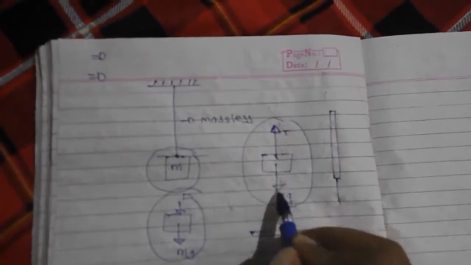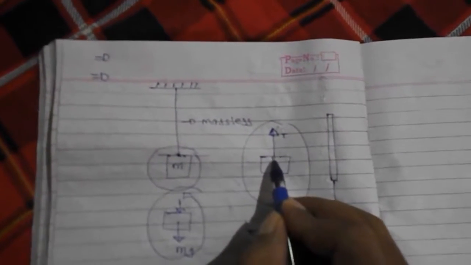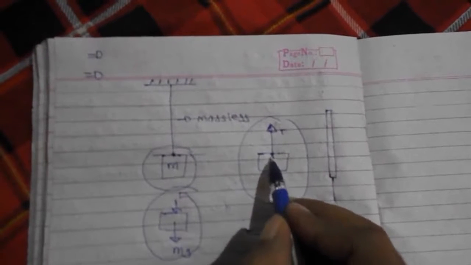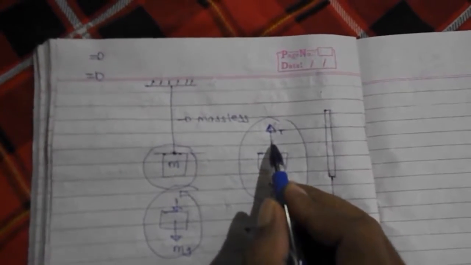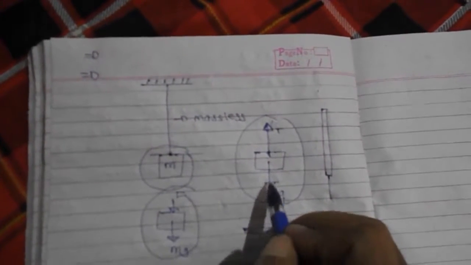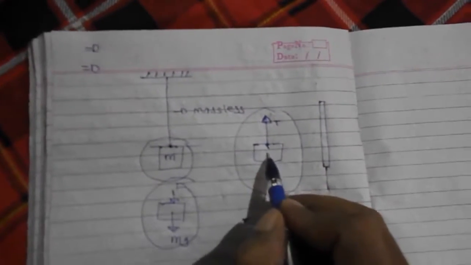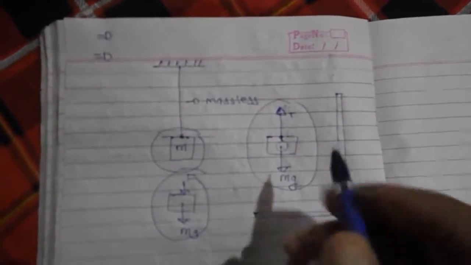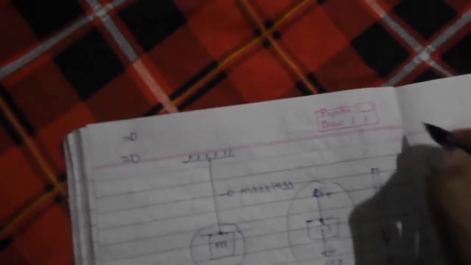Listen, who has applied this force? Who had applied T force on mg? The string has applied. So this block of mass m kg will apply force on the string. Yeah, of course. How do we know? By Newton's third law.